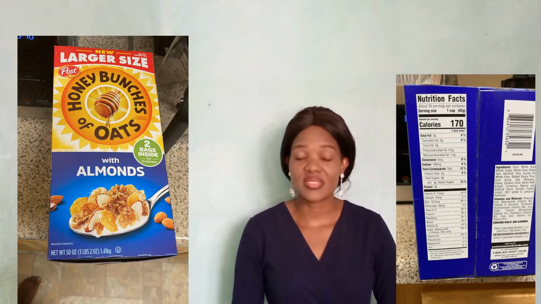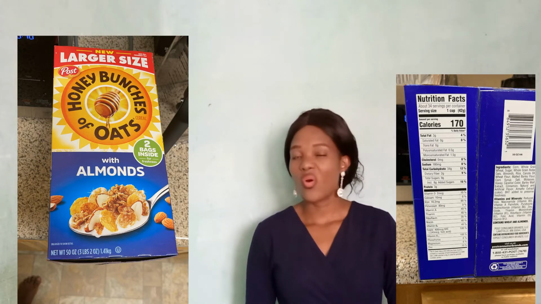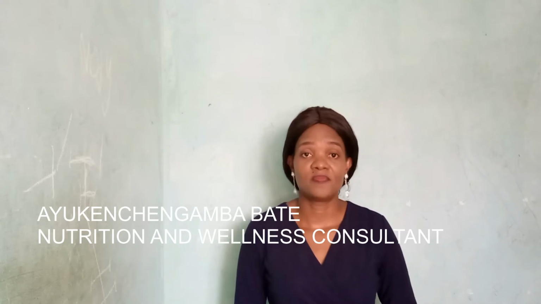What's the percent daily value of fats? Do you understand what this information means? Low sugar, low fat milk, high calcium crackers, high calcium milk. Do we know what this information is and what it means?